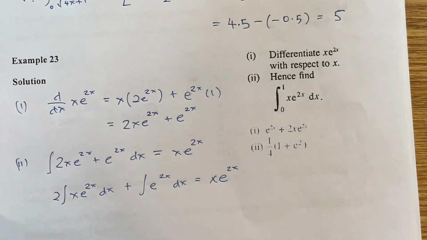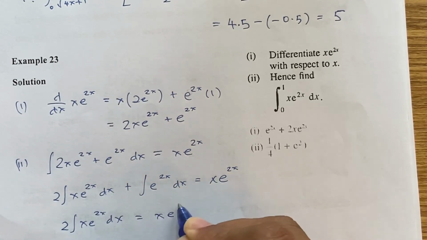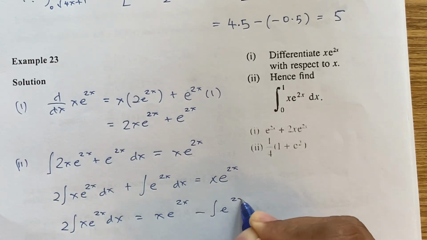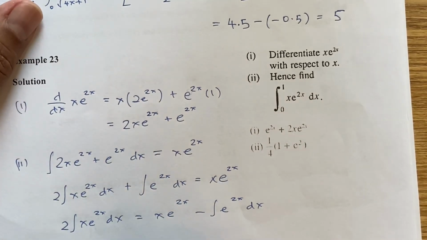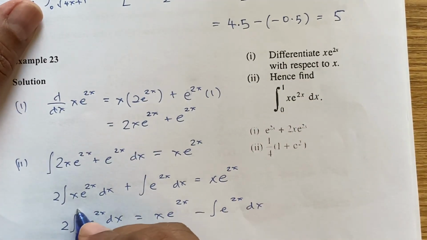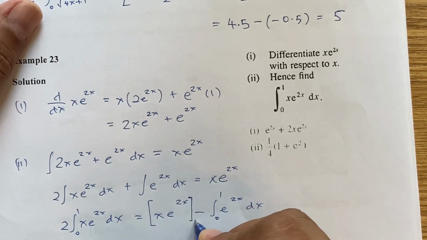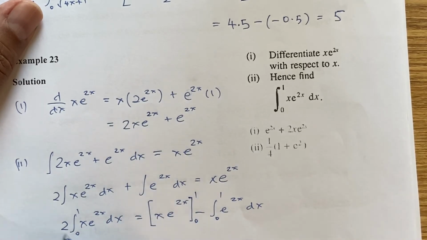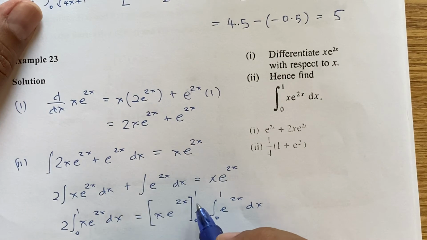We rewrite this, evaluated from 0 to 1. Please take note that this is 2 times, because your question is only 1.